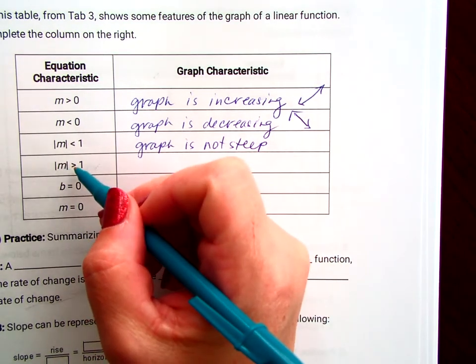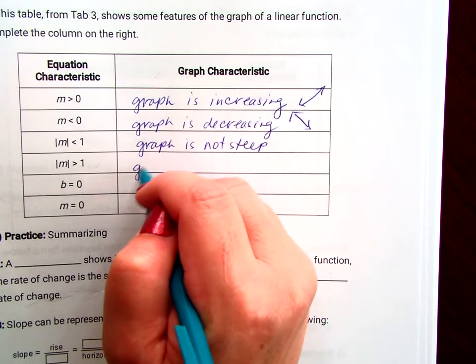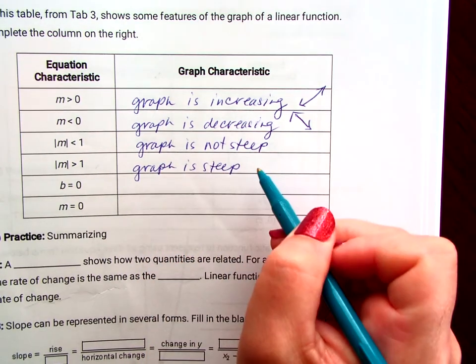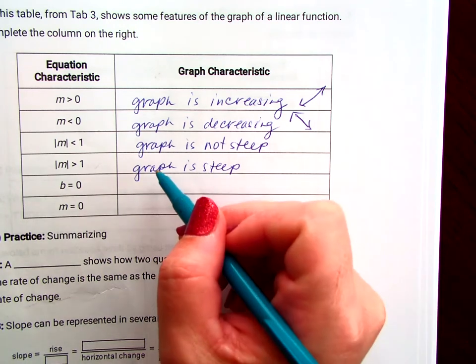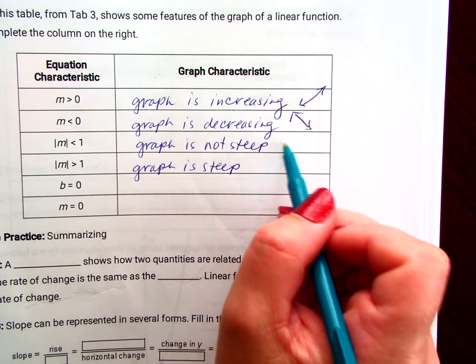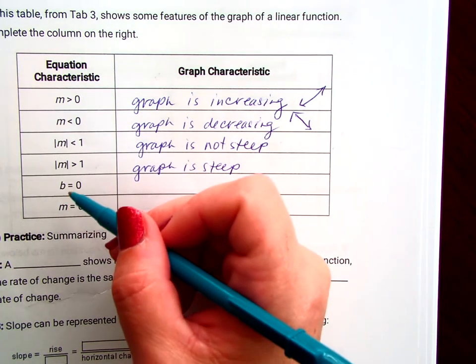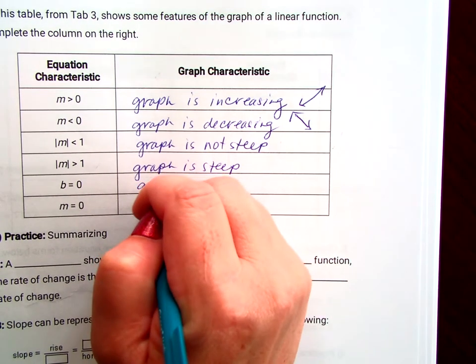If the absolute value was greater than 1, we saw that the graph is steep. So at a change of 4, up 4 over 1 or down 4 over 1, we're seeing a steep graph. At a change of 1/2, up 1 over 2, it's a nice shallow graph. Okay, when b equaled 0, it was a graph that went through the origin.